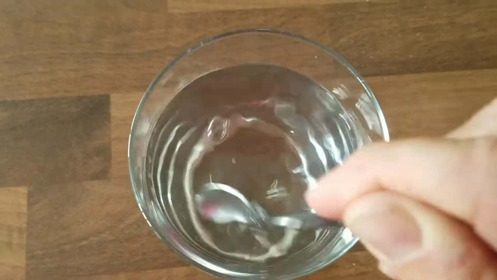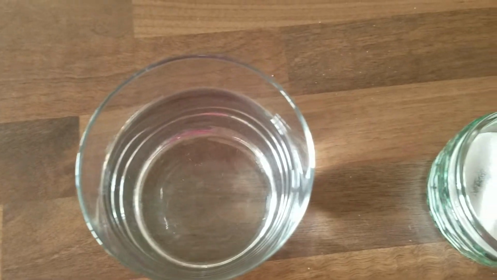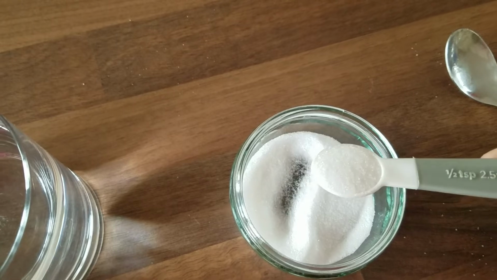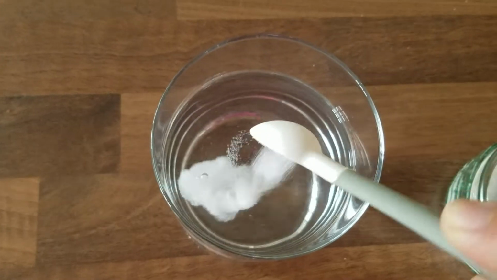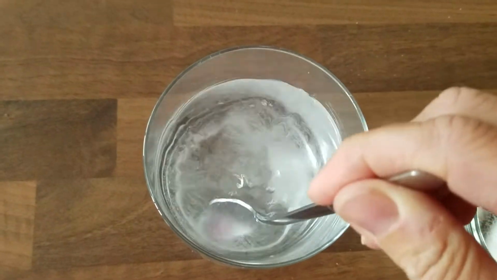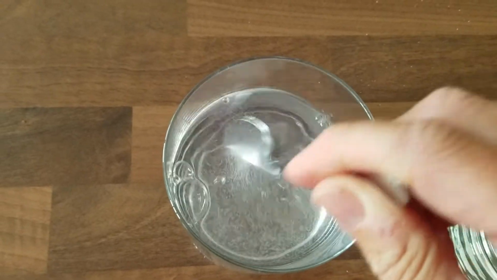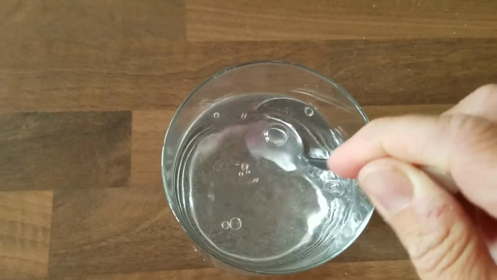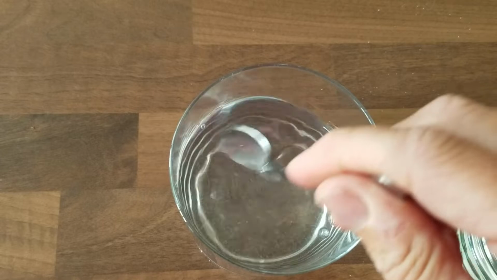So once I've stirred this and you can see that has dissolved, then I would take another spoonful of my solute, and I would add it, and I would do the same thing. So I would stir, and I would make sure that all those little solute particles dissolved. Now you keep going with this. If I keep stirring this, this will dissolve.